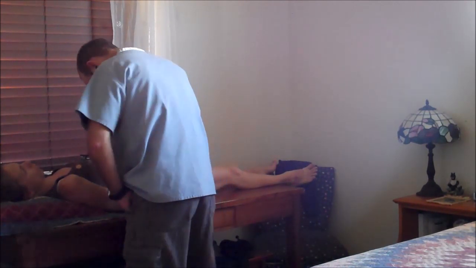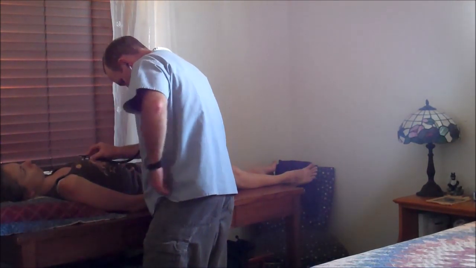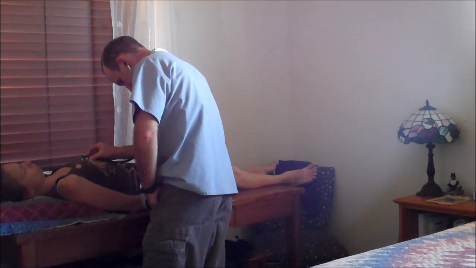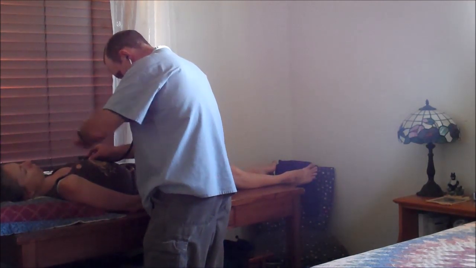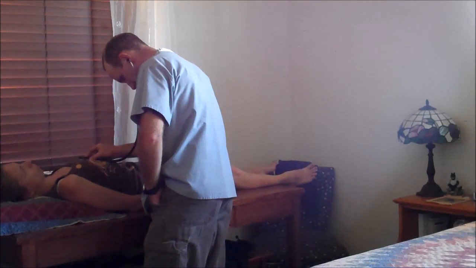Fourth intercostal space, we are listening for the tricuspid valve. And fourth to fifth intercostal space, midclavicular line, just below the nipple there, and we are listening for the mitral valve right now.